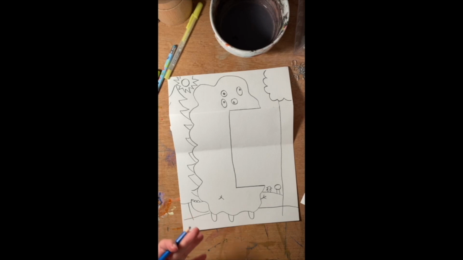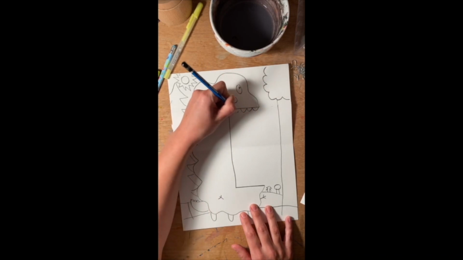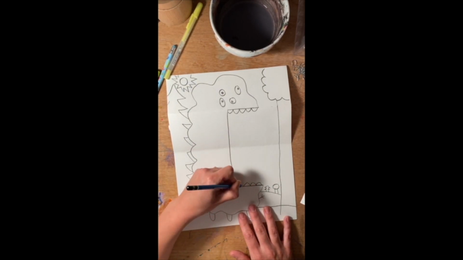If it's an herbivore, it's going to have soft, rounded teeth, not sharp teeth. It needs those round teeth to get the leaves off of the trees, kind of like a giraffe. Now, if my monster was a carnivore, I would probably give it sharp, pointy teeth. But since it's an herbivore, it just gets these nice rounded teeth.